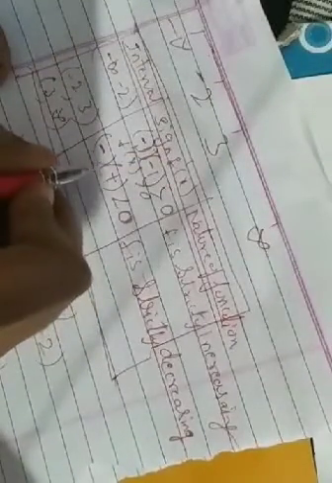So in the first case, between minus infinity to minus 2, we will get positive. It means that f dash of x is greater than 0. If you take the number between minus 2 to 3, it will be negative, so f dash of x is less than 0. If you take the number between 3 to infinity, you will get positive, that is f dash of x is greater than 0. F is strictly increasing.